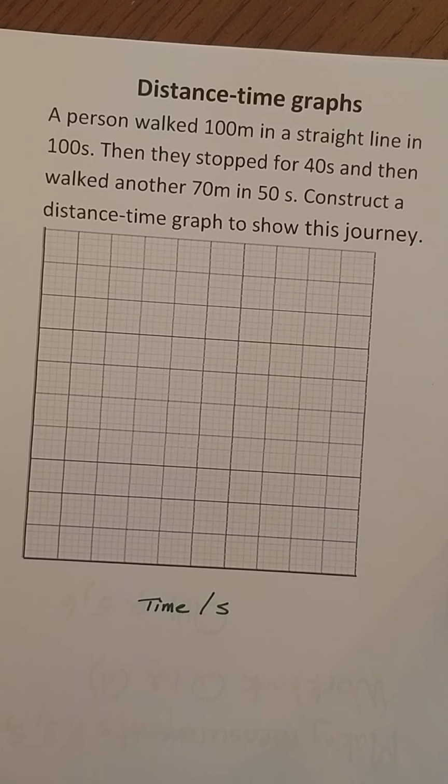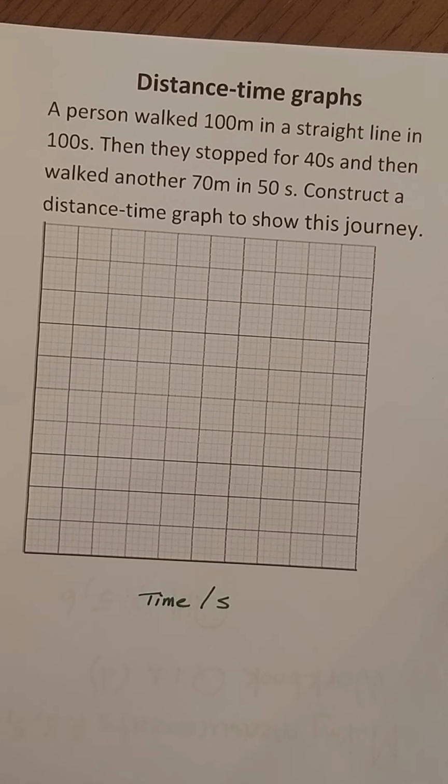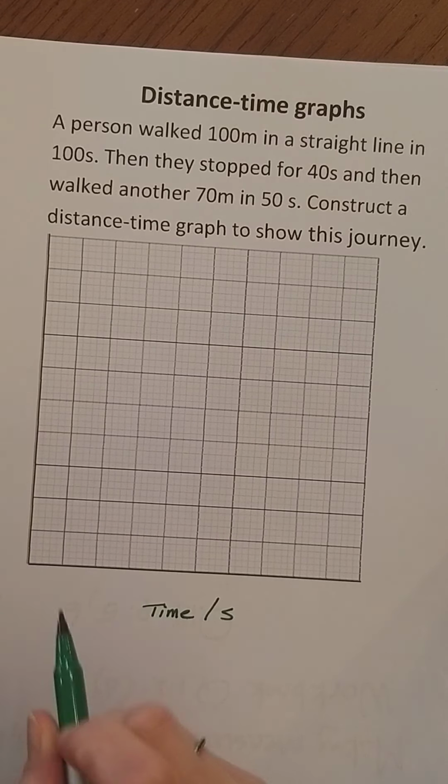A person walked 100 meters in a straight line in 100 seconds. Then they stopped for 40 seconds and then walked another 70 meters in 50 seconds. Construct a distance time graph to show this journey. Remember, when you construct any graph, you have to label the axes. Time in seconds is on the x-axis and distance in meters is on the y-axis.